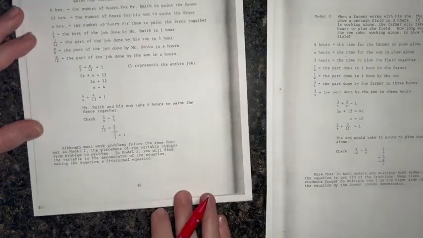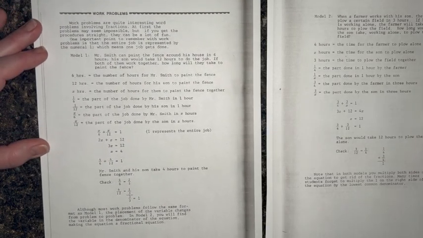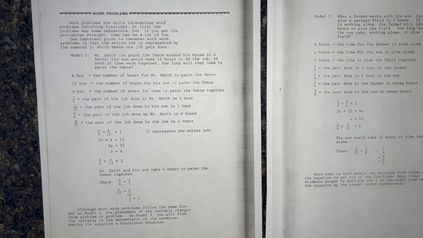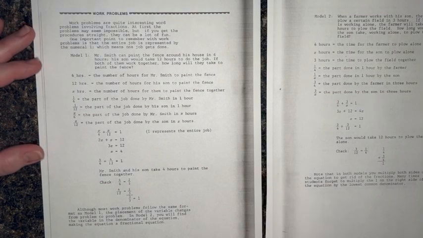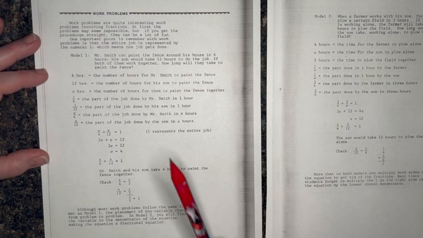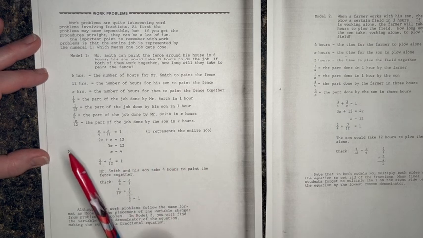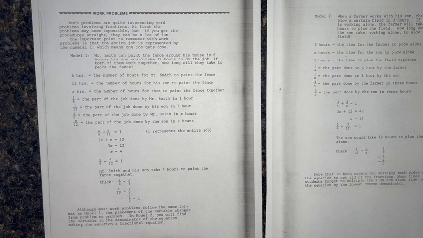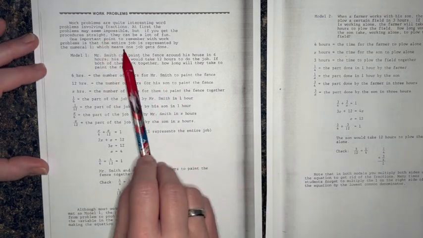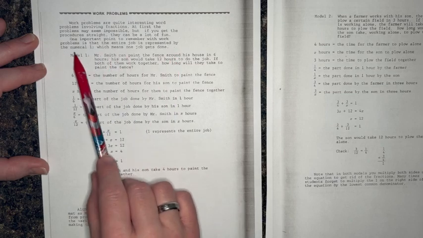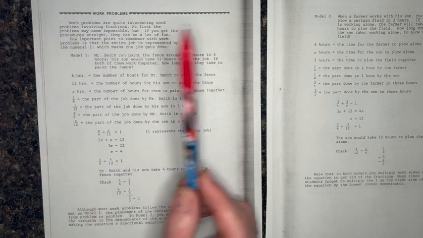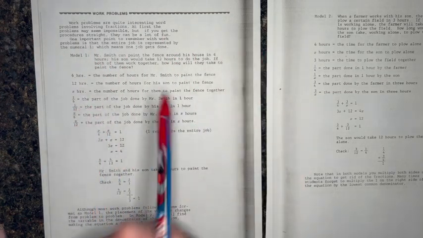All right, so on page 48 is our last topic of this section, and it's called work problems. Work problems are quite interesting word problems involving fractions. It says at first the problems may seem impossible, but if you get the procedures right, they can be a lot of fun. Ooh, we love fun math, right? An important point to remember with work problems is the entire job is represented by the numeral 1, right? One job. Means one job is getting done.